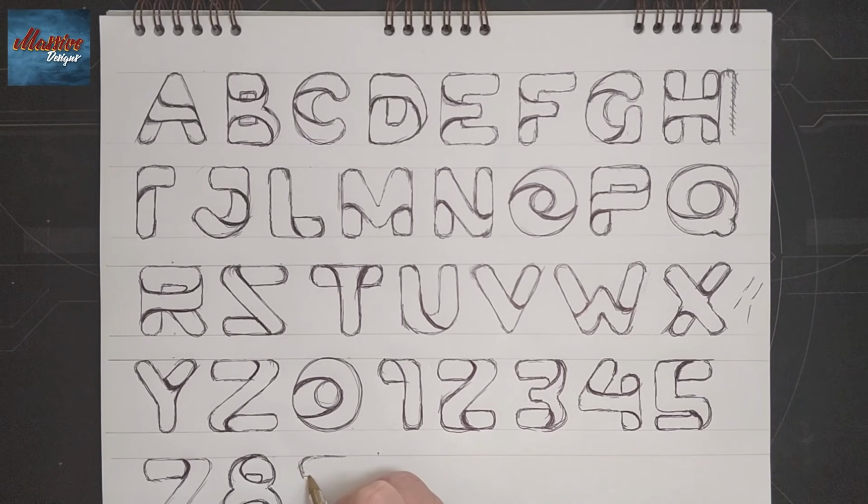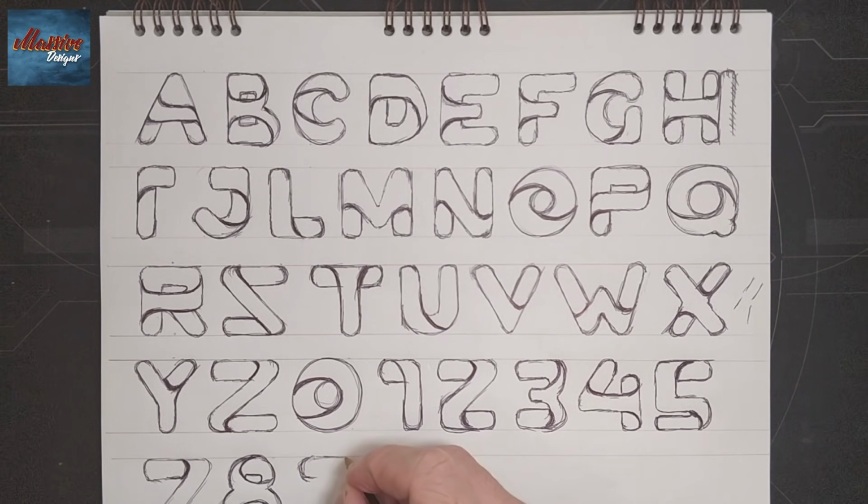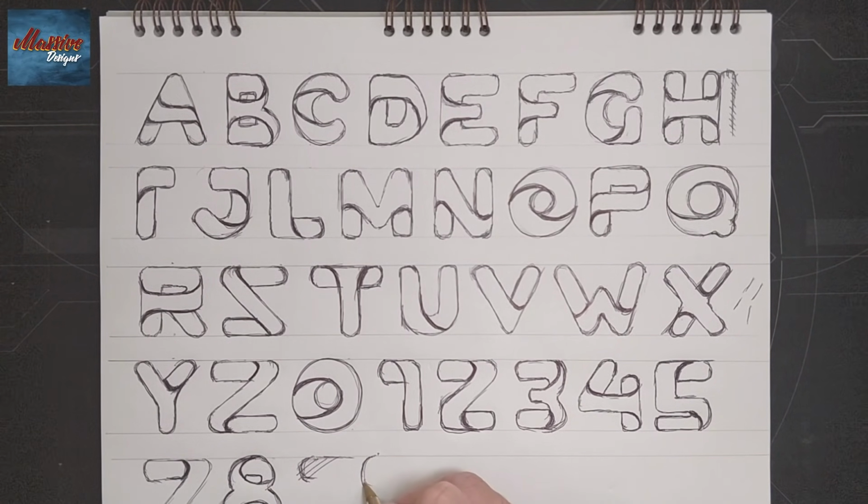And now for the final 9 we should be finishing something in this matter. Okay, the 9 needs, no, I'm sorry, because the 9 needs to be a little bit like something like this.